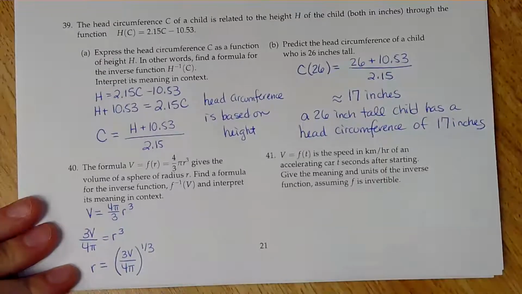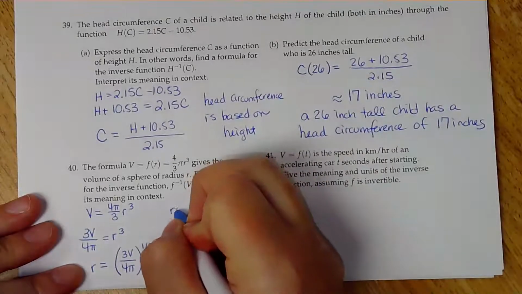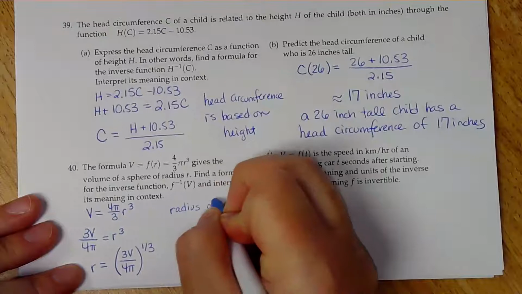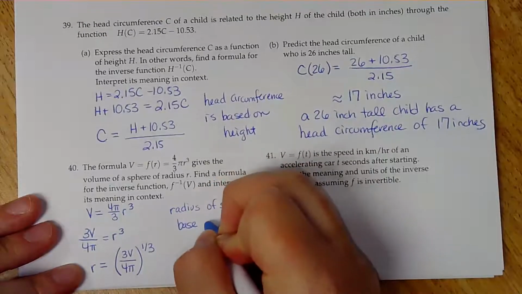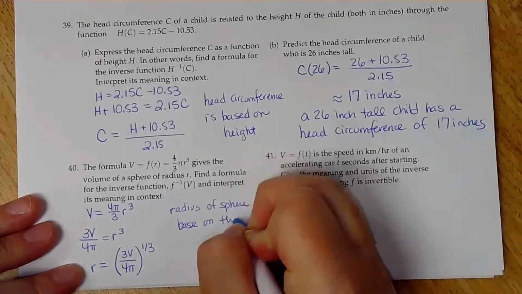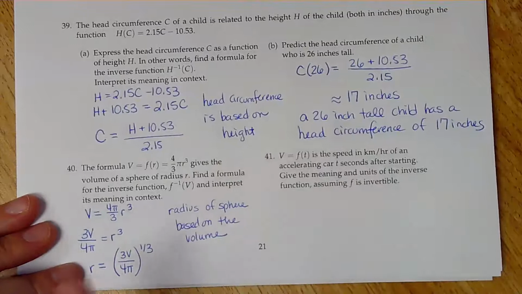And then an interpretation here. Starting with this isolated variable, the radius of the sphere is based on the volume. So if someone gives you the volume, you can drop it in there and find the radius. That would be our interpretation.